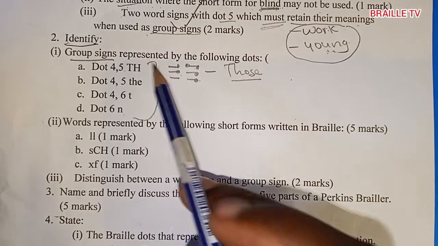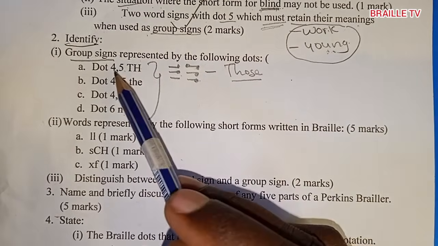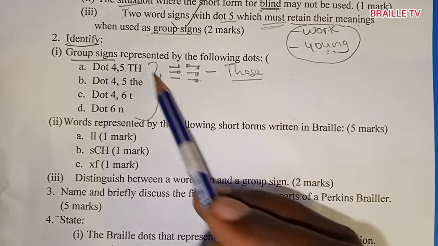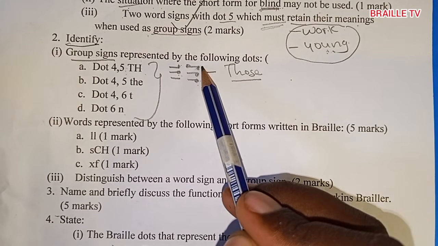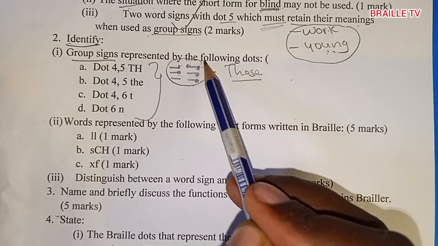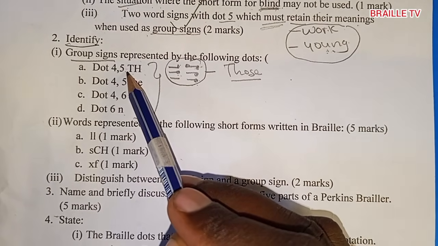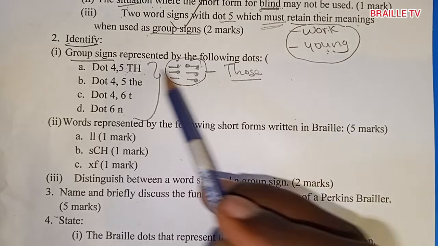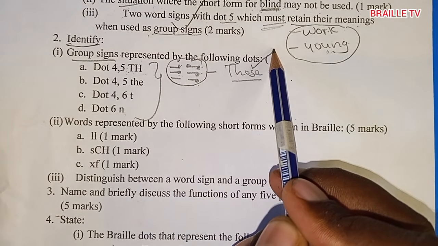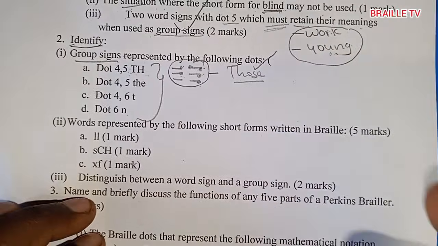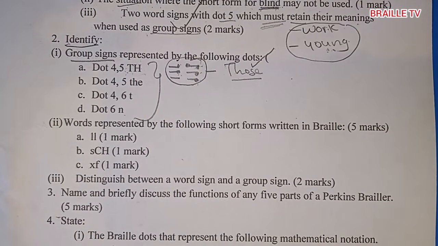For example, wamesema identify group signs represented by the following dot. Wewe uandike tu venye wameandika hapa .45th, uandike .45th na uache hivyo. This is not the answer. They want you to say what is this sign now, because they have given you the dots. Okay, so this is what you're supposed now to say. It is a group sign, those. Now let me write somewhere in a book, and then we write together, and then you will be able to understand.